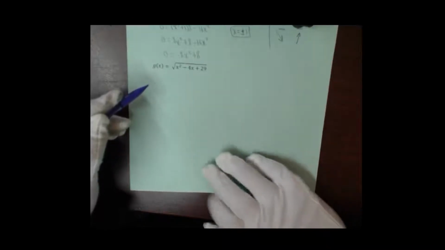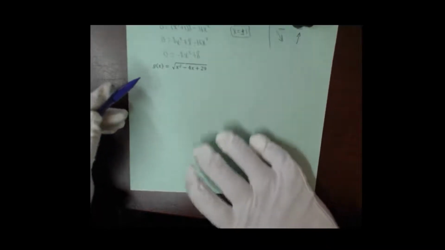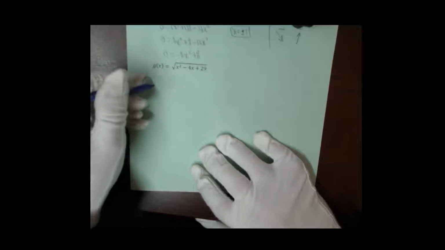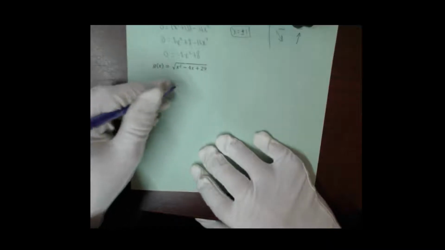All right, last example, we have the square root of x squared minus 4x plus 29. We want to find out where are any relative max or mins. As usual, we take the first derivative. Now notice here that we're going to need to use the chain rule.